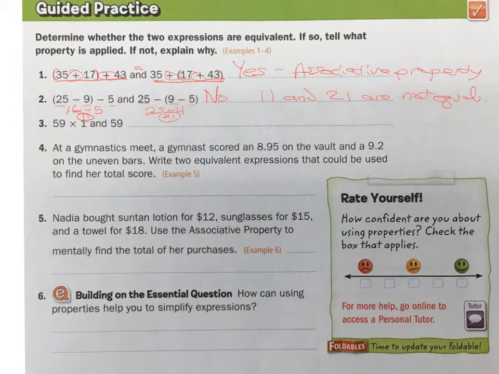Okay? Now this one, number 3. 59 times 1 and 59. Well, I know there's a property. Anything times 1 is going to be the other number. So that does work. Yes, and the property is identity property. Okay, great. I should spell it right.